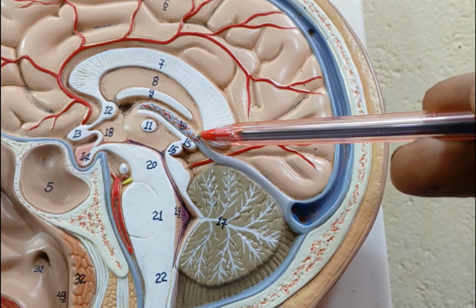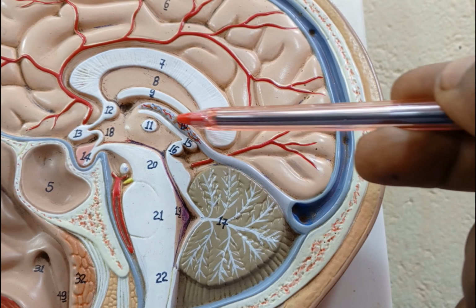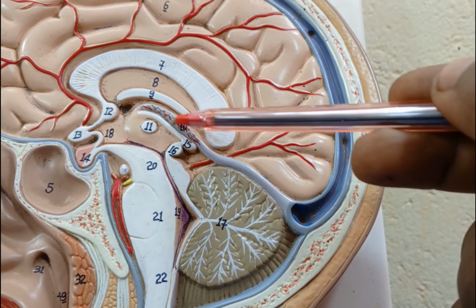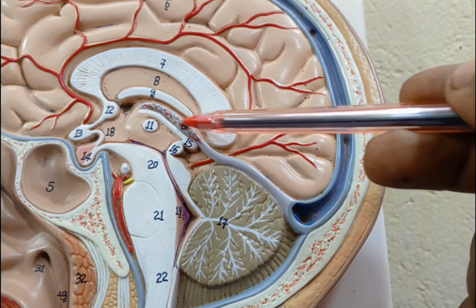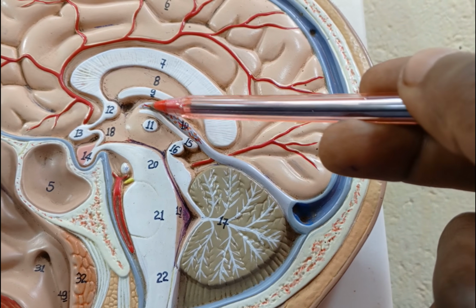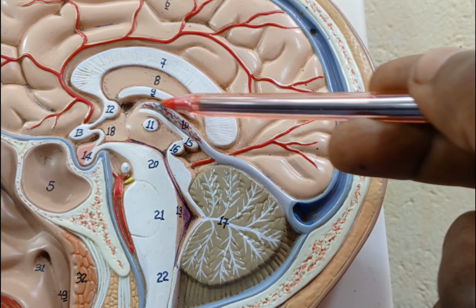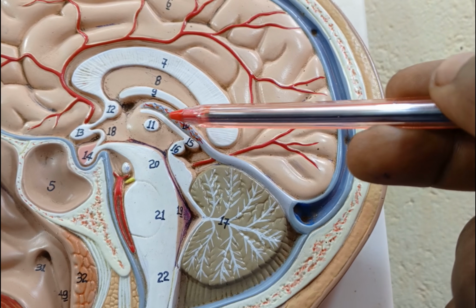Then number 10, you see the whole of this tissue, which is super important. This number 10 is what we call the choroid plexus. Okay, it is very important in secretion of the cerebrospinal fluid. Okay.